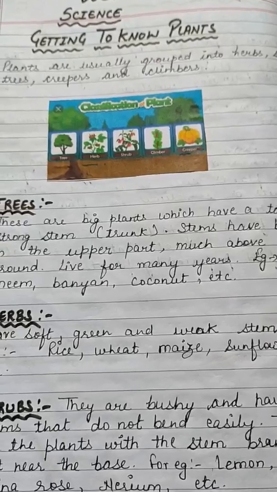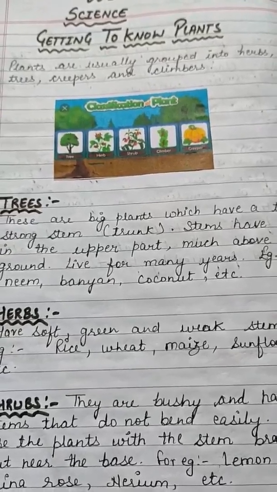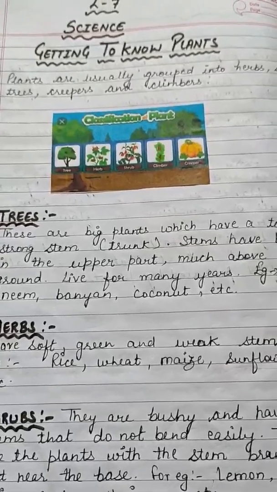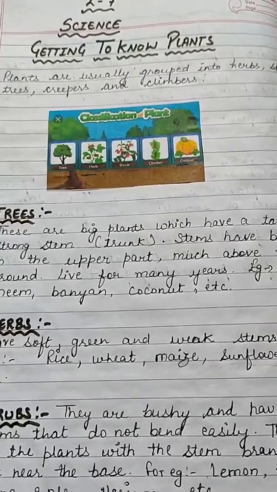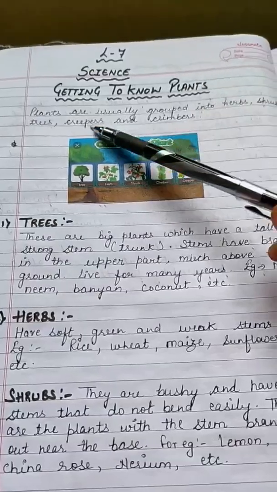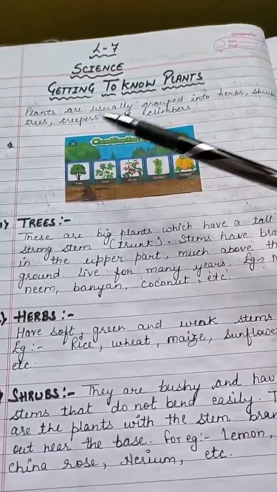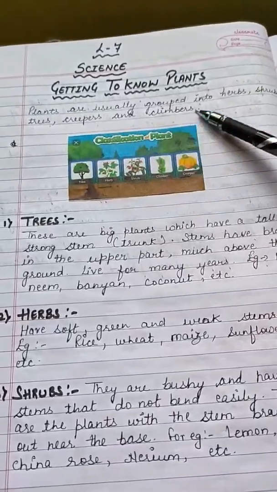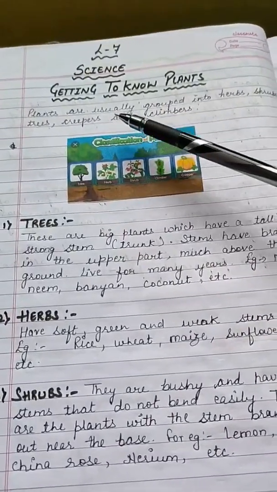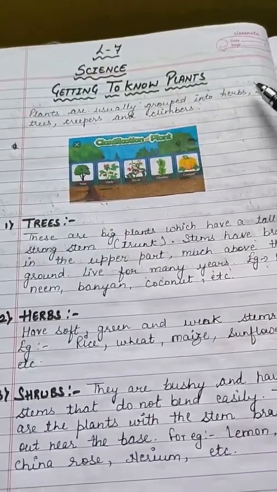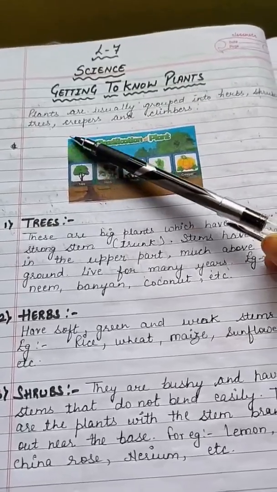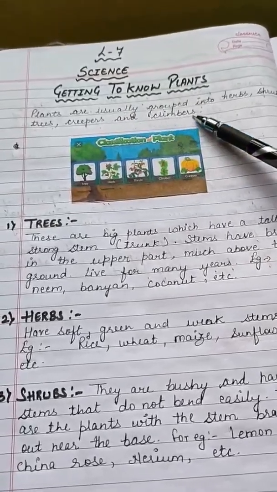Good morning students. Today we will do the revision of lesson number 7, that is getting to know plants. Plants are usually grouped into herbs, shrubs, trees, creepers and climbers. So plants are classified as herbs, shrubs, trees, creepers and climbers.